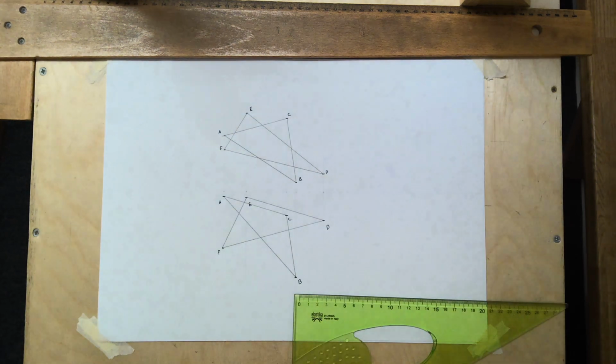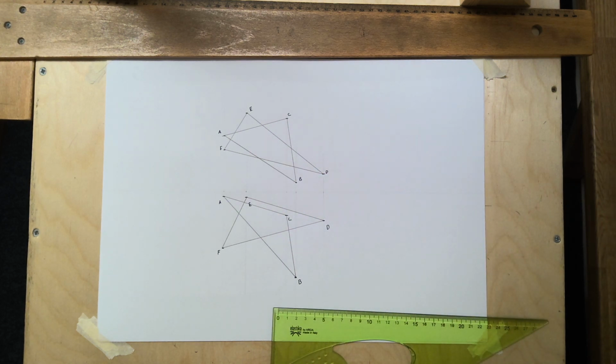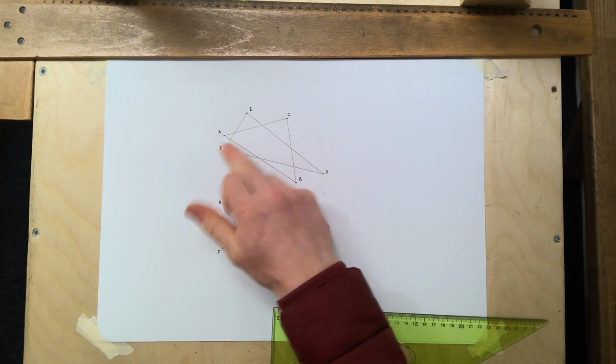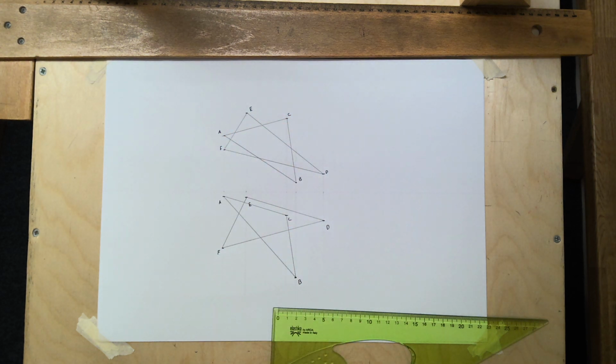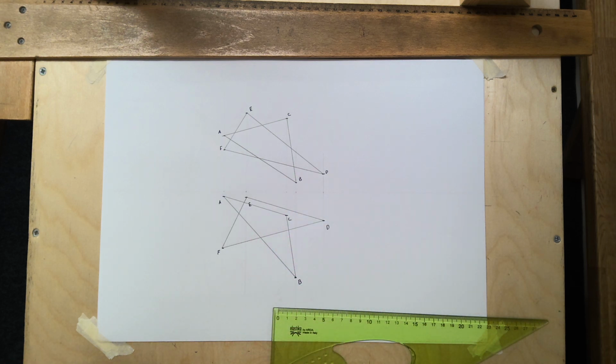Just to speed up the video a small bit, I have the points plotted out here in plan and elevation, and I'm just going to work on now finding that line of intersection. So there is no common point in these two laminas, right? There's no common point. So I'm going to have to draw two level lines in my elevation, find them down in plan, and that's going to give me that line of intersection then.